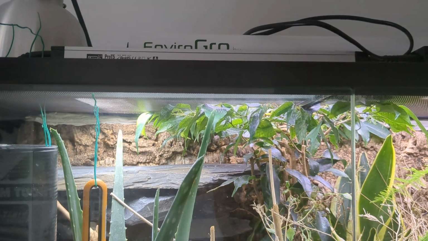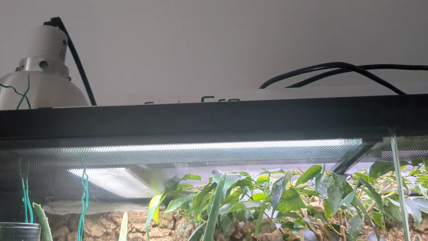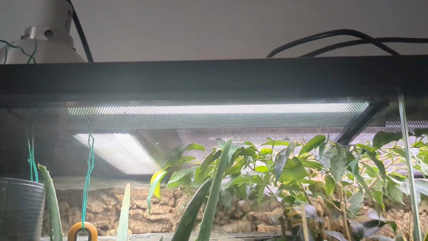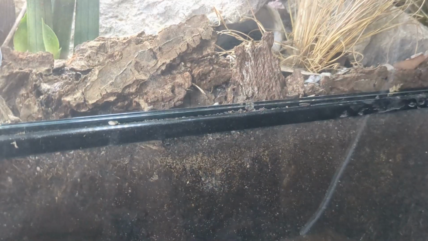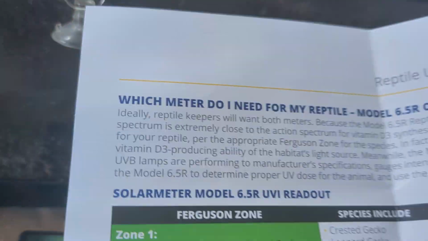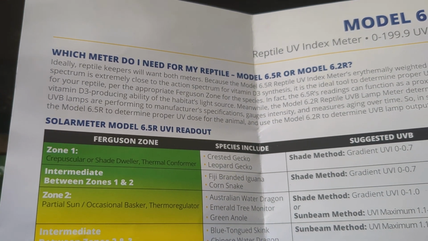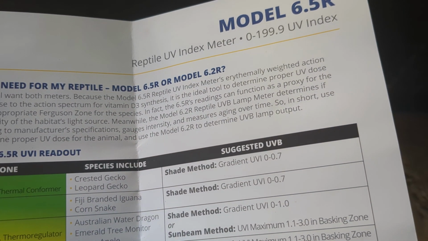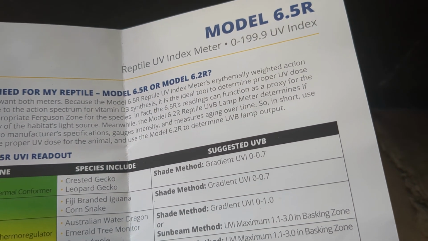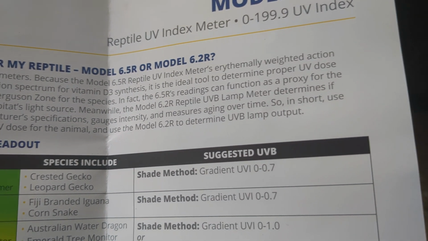And then, yeah, so it's done its time. Now, leopard geckos are in the Ferguson 1 zone of species, so crepuscular shade dwellers. So they only need a low UVI reading, so 0 to 0.7.